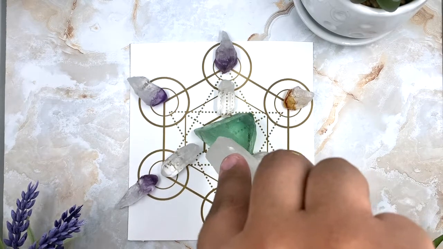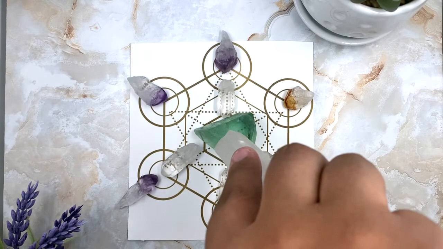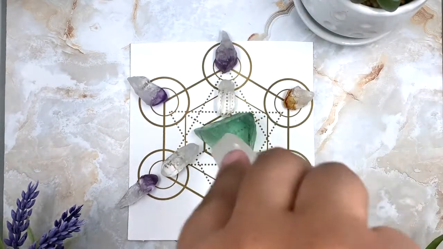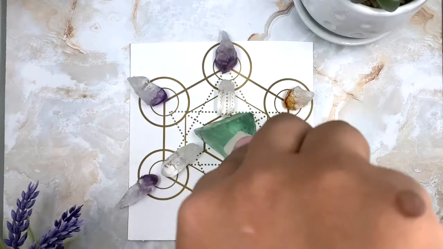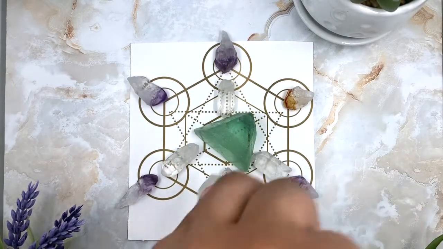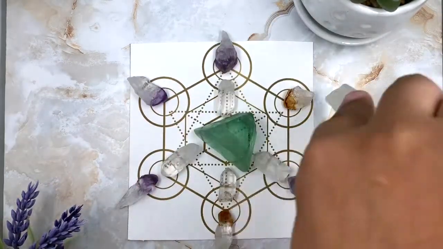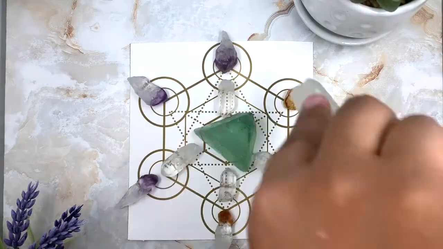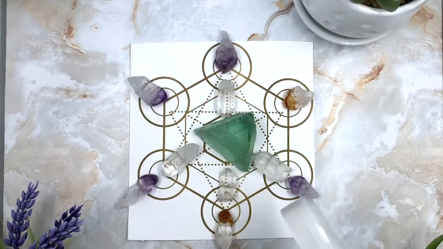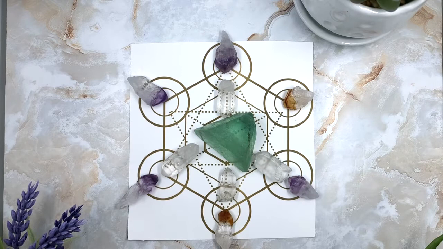Then you're going to do something that looks almost like cutting a pizza. So you're going to go like this and go like this a couple of times. And then you're going to do one more wave around the whole thing. And now your crystal grid is set, activated, and ready for use.